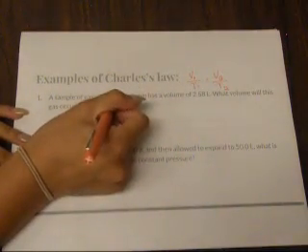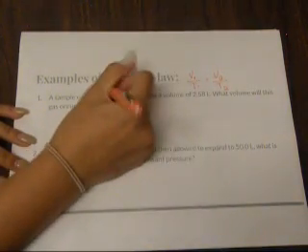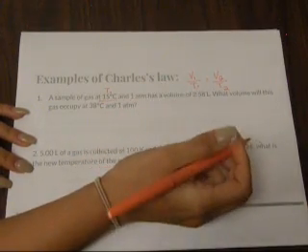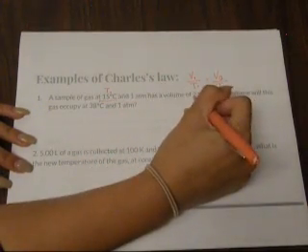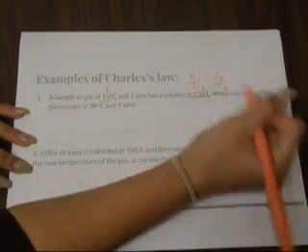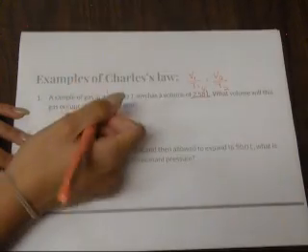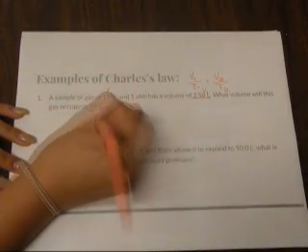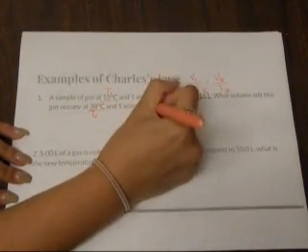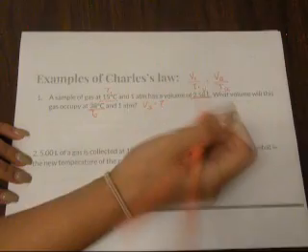So 15 degrees Celsius would be T1. V1 would be 2.58 liters. And T2 would be 38 degrees Celsius. And we are going to find V2.